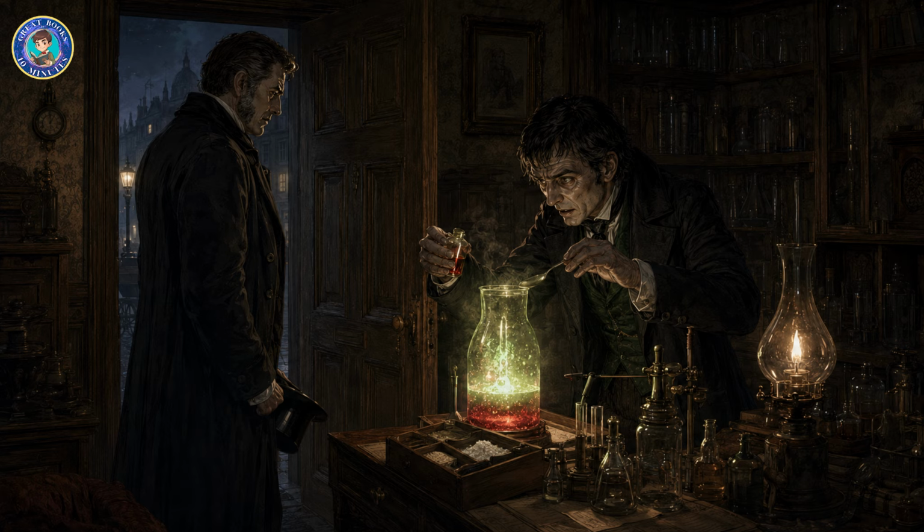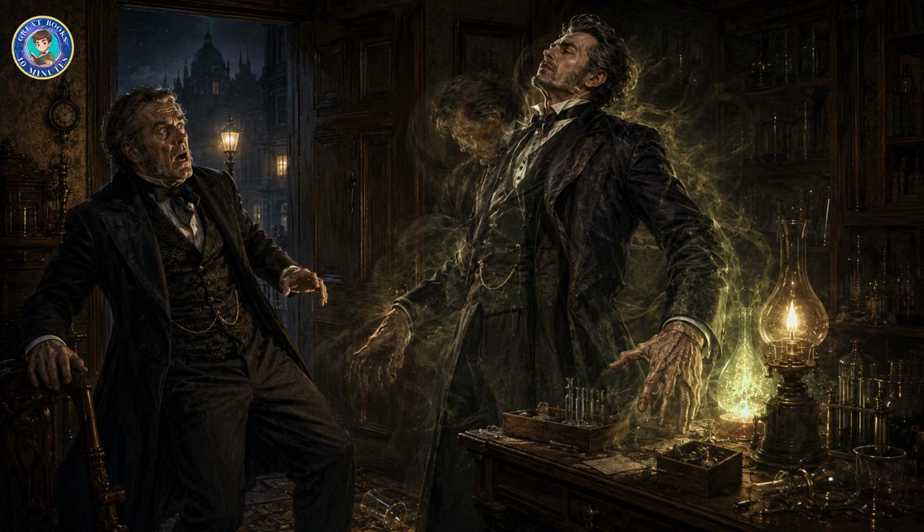Hyde drank the mixture, and before Lanyon's eyes his body changed. The small, deformed Hyde transforms into Dr. Jekyll. The shock destroys Lanyon's peace of mind and health, leading to his death. Jekyll's final statement explains everything.